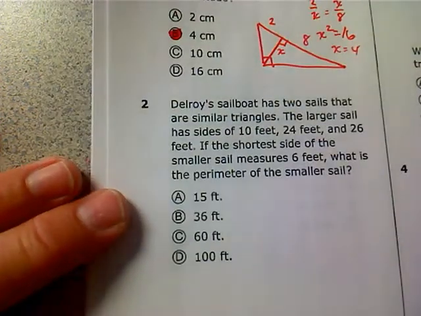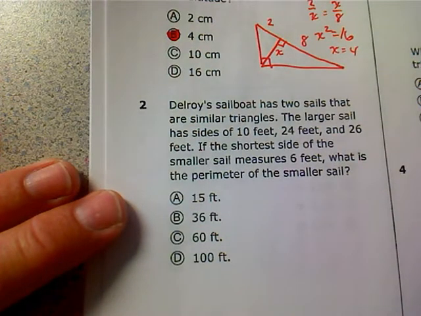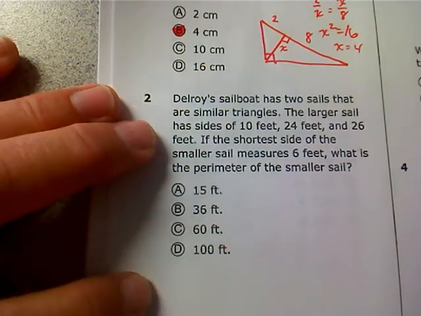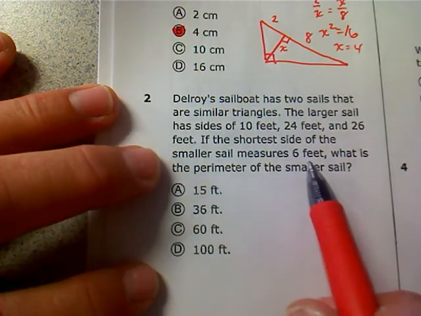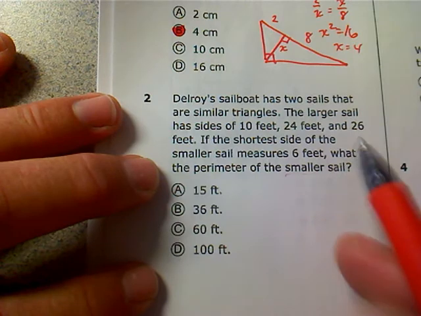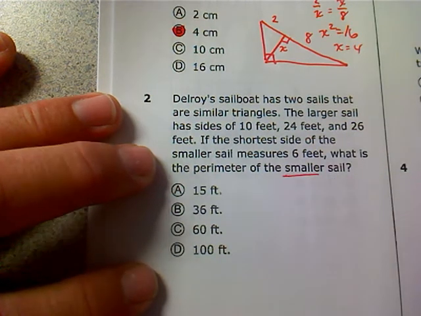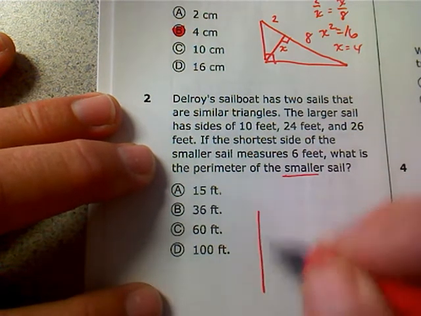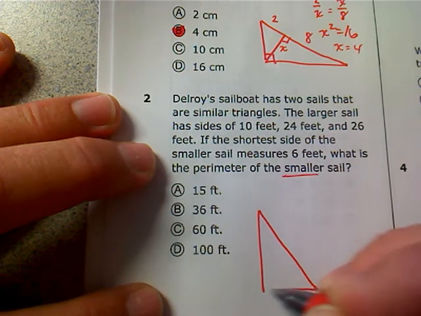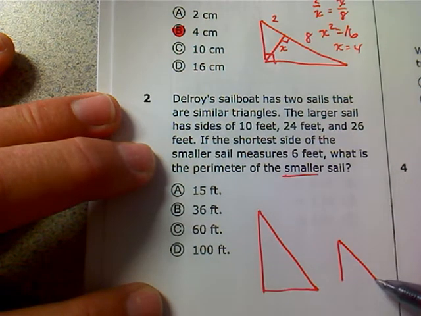All right, Delroy's sailboat has 2 sails with similar triangles. The larger sail looks like that. The shorter sail looks like that. What's the perimeter of the smaller sail? All right, so let's draw me a picture. Got 2 sails. One's bigger than the other one.